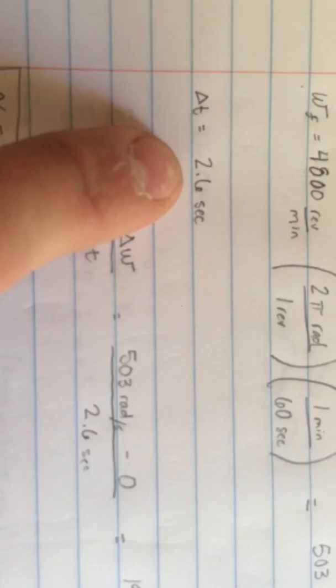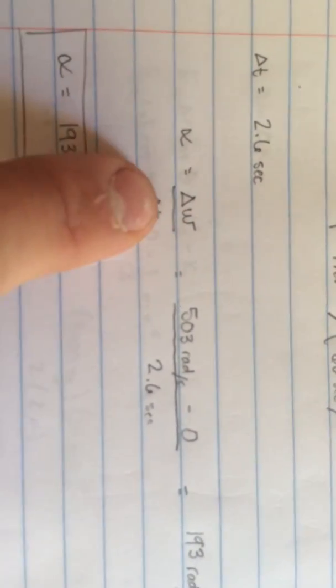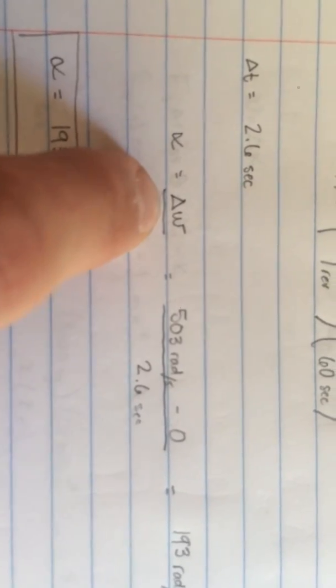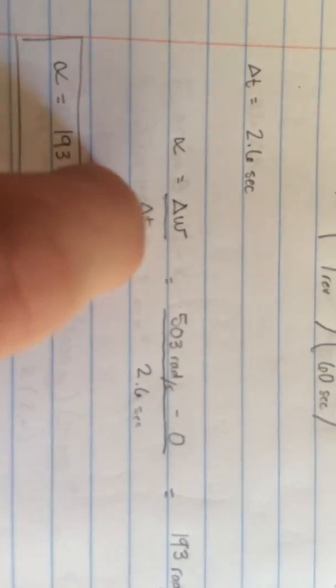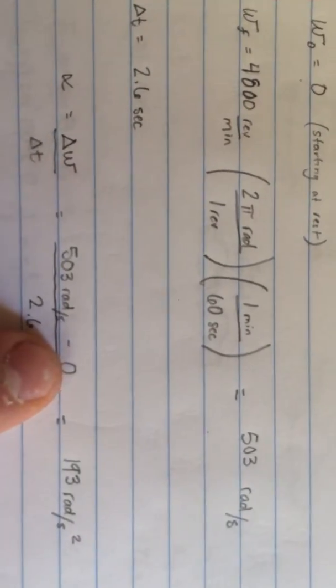And then the time that it took was 2.6 seconds. So we take the time to find the angular acceleration. Here is the change in the angular velocity over the change in time. So the change in angular velocity is the 503 radians per second, which is the final minus the initial, which is 0.